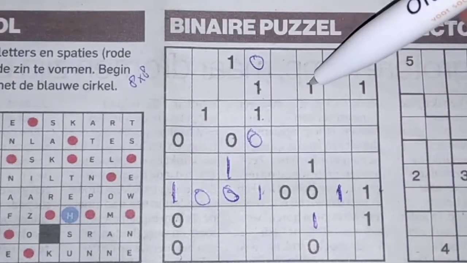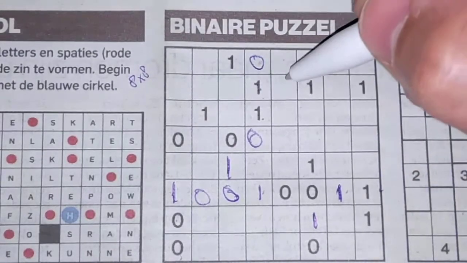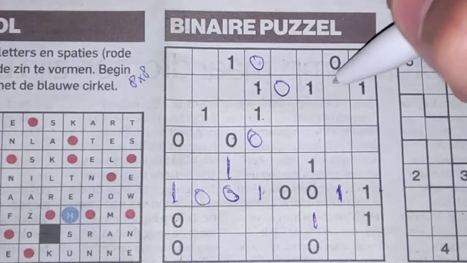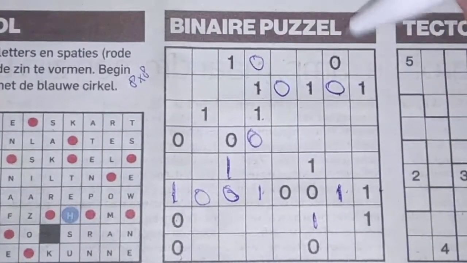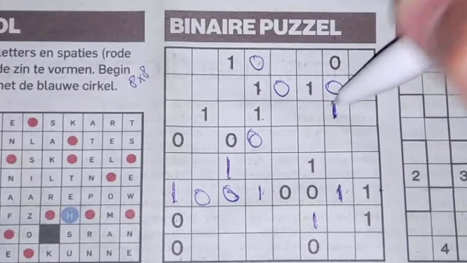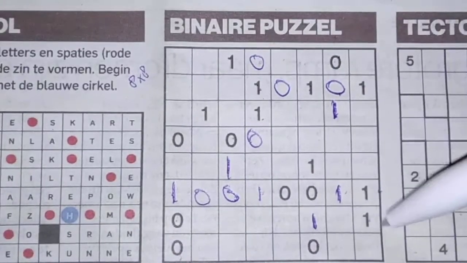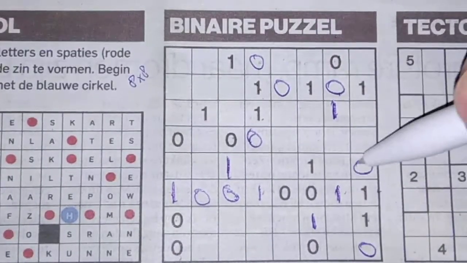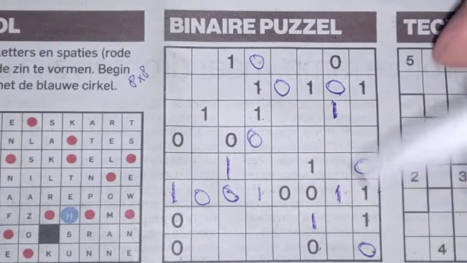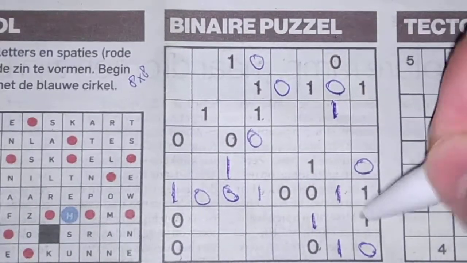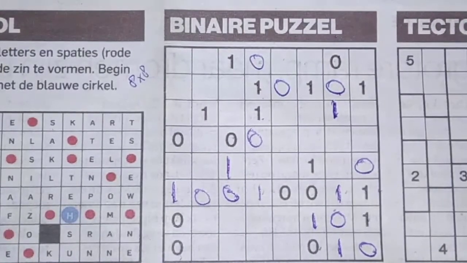Between two ones comes an O, between two ones comes an O. We have a double O here, so here a 1, there a 1. We have a double 1 here, so here an O, there an O. Between two O's comes a 1, between two ones comes an O.